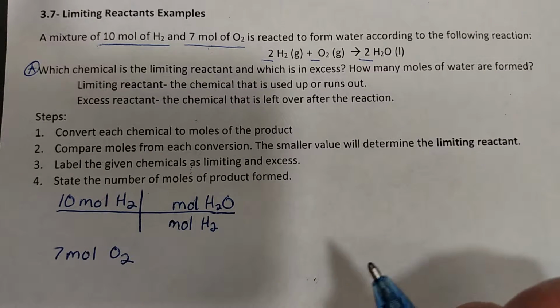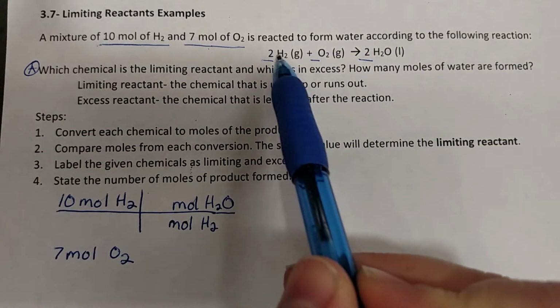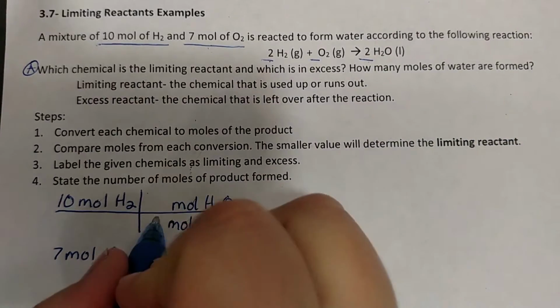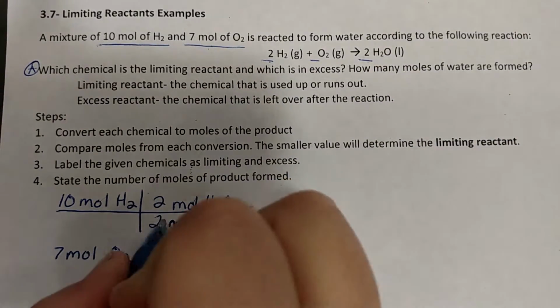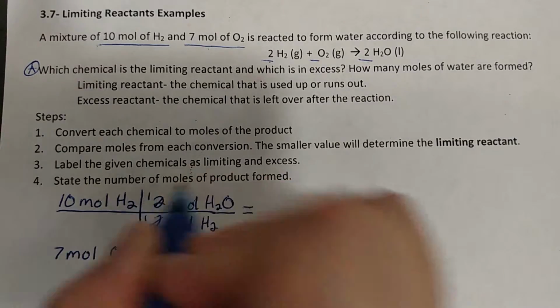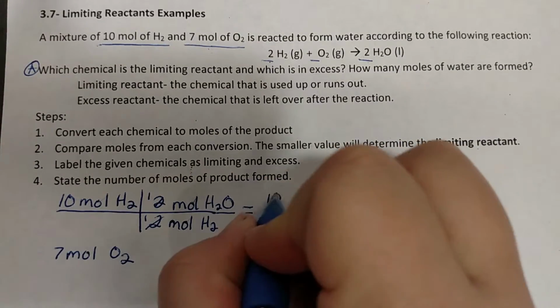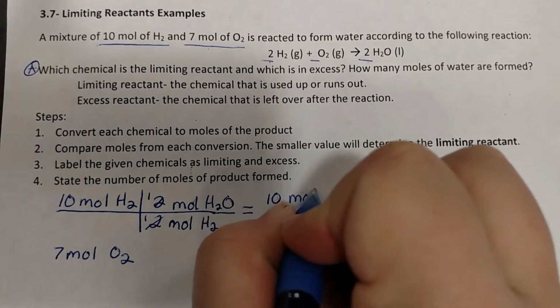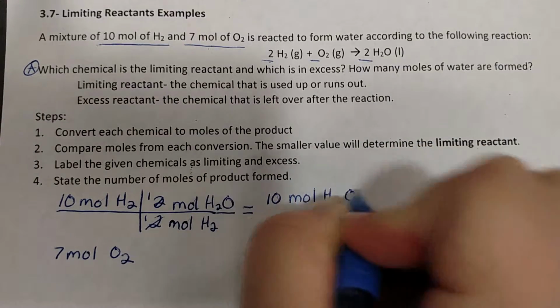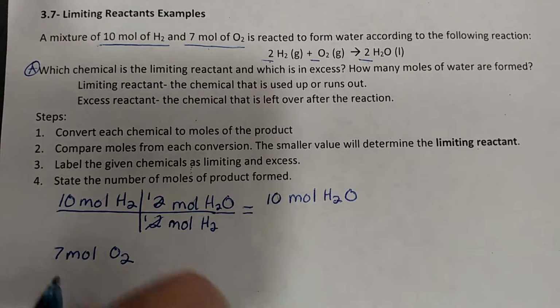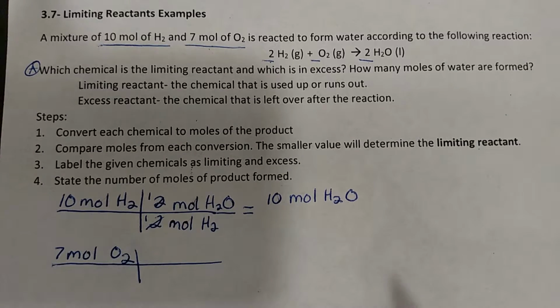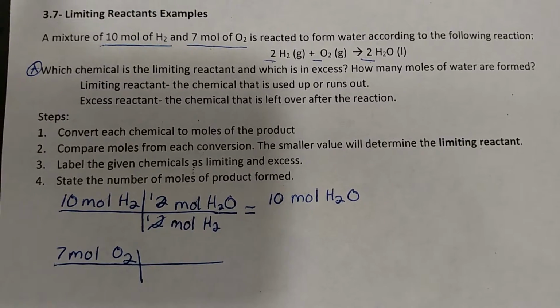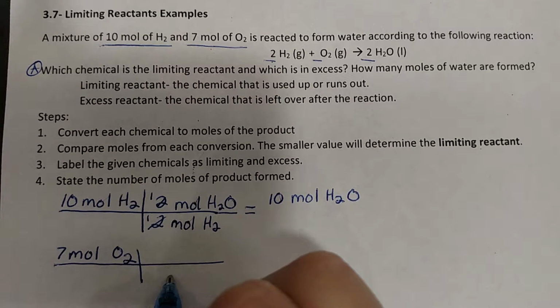So we're going to use our balanced equation, so 2 moles of hydrogen for 2 moles of water. So it's a 2-to-2 ratio or a 1-to-1 ratio. We can reduce that. And so we can produce 10 moles of water when 10 moles of hydrogen react. Now we're going to do the same setup for oxygen and see how much water can be produced if all of the oxygen reacts.